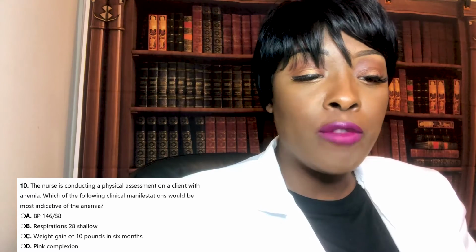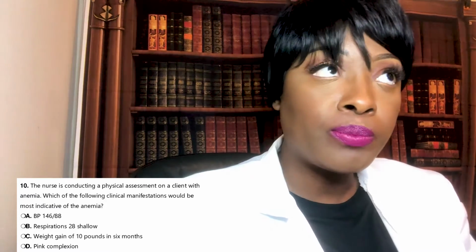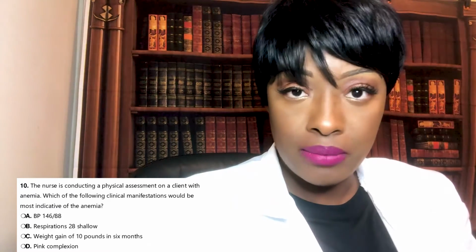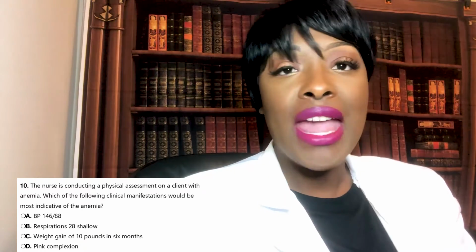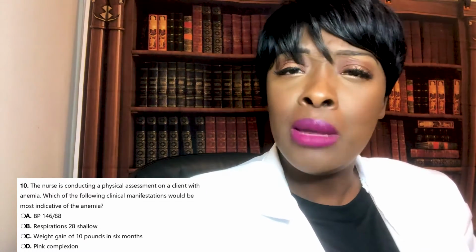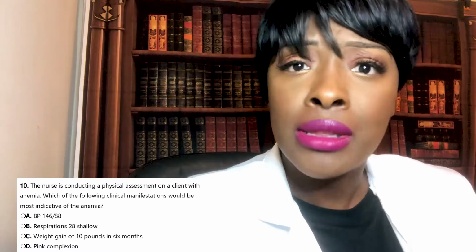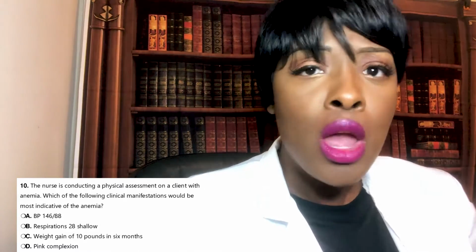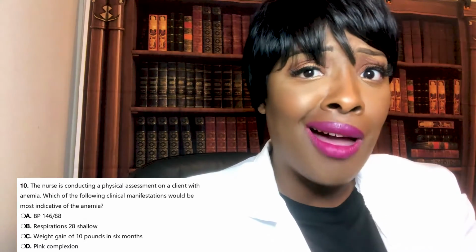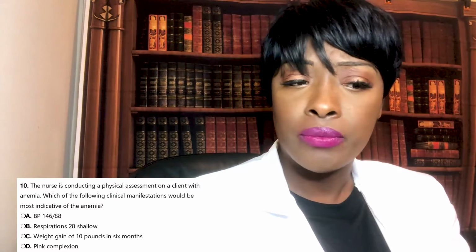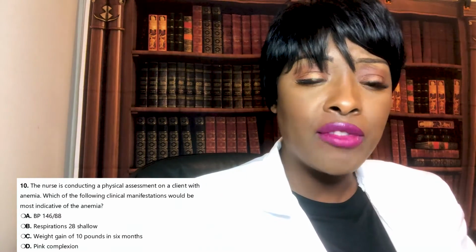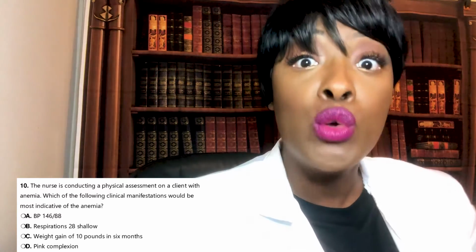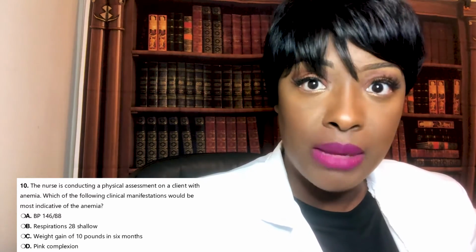A, blood pressure of 146/88. I want you to think about this. If the hemoglobin's down, what's the hemoglobin carried in? RBCs. So obviously the RBCs are down as well, right? So the blood pressure is not going to be up. The blood pressure is going to be down. So A can't be the correct answer. Choice C, weight gain of 10 pounds. No, the patient's going to lose weight. They're going to be losing weight if they're anemic.